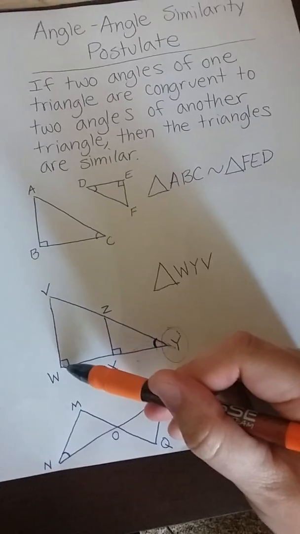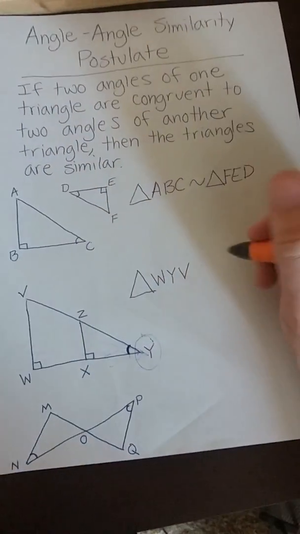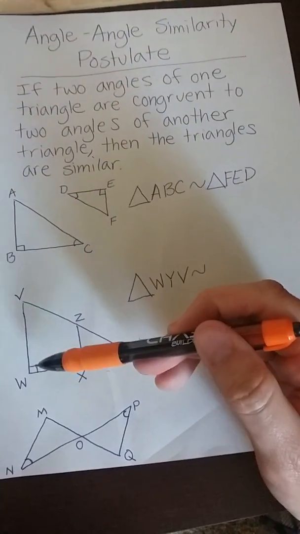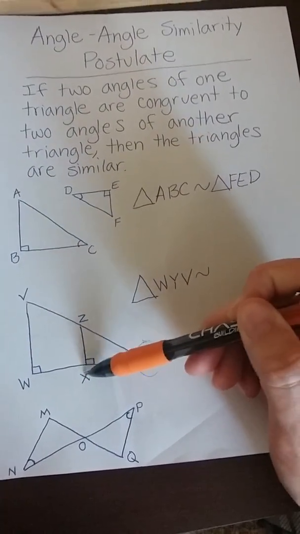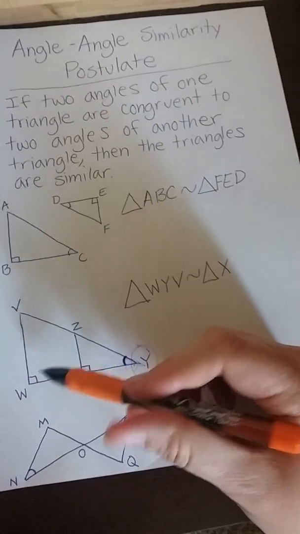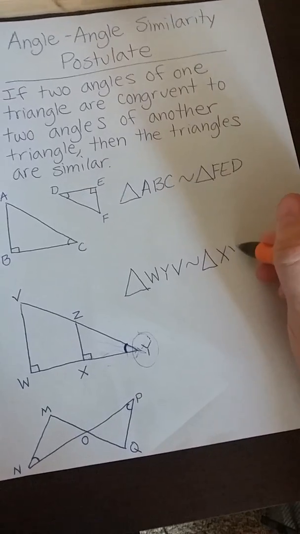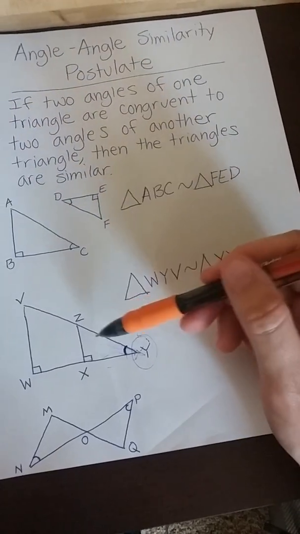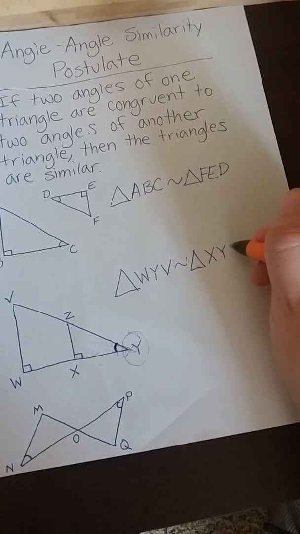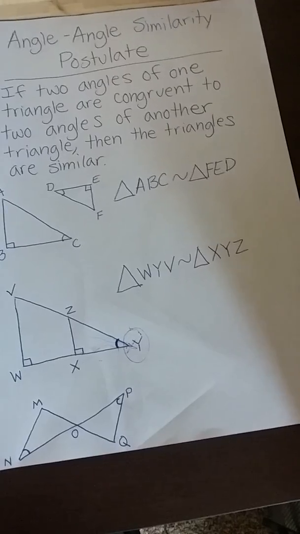So I'm going from my 90-degree angle to my marked angle to my unmarked angle, and I'm going to say that's congruent. W was my 90-degree angle. Here my 90-degree angle is at X, so I'm going to have it be triangle X. And then I went from there to Y, so I'm going to go here from X to Y. So Y will be my second letter. And then I went to my unmarked angle V, so I'm going to go to my unmarked angle Z. And my similarity statement says triangle WYV is similar to triangle XYZ.